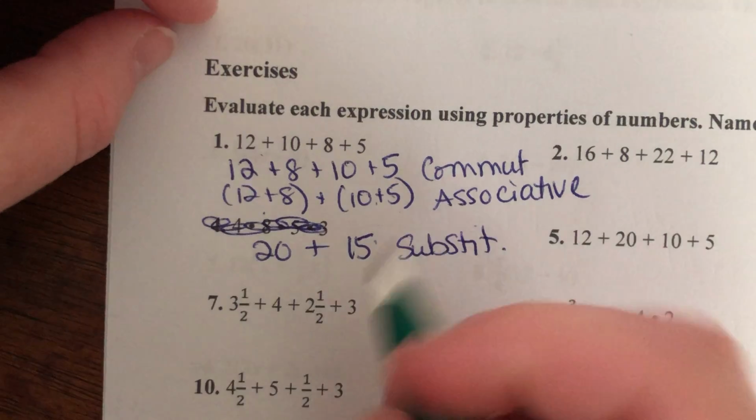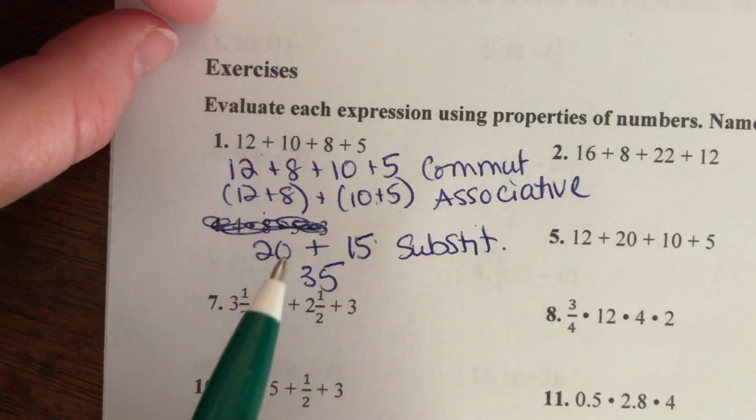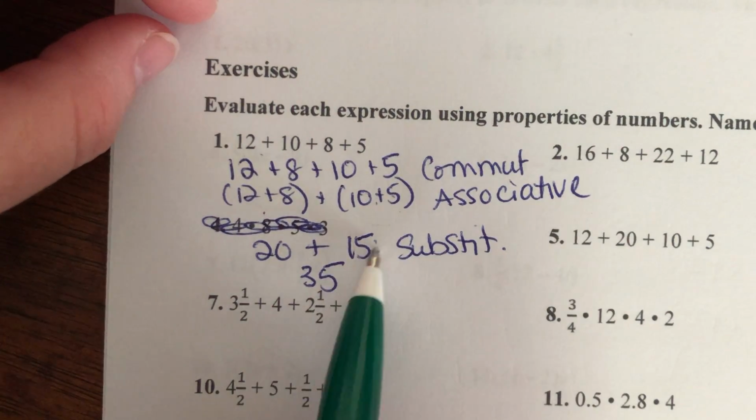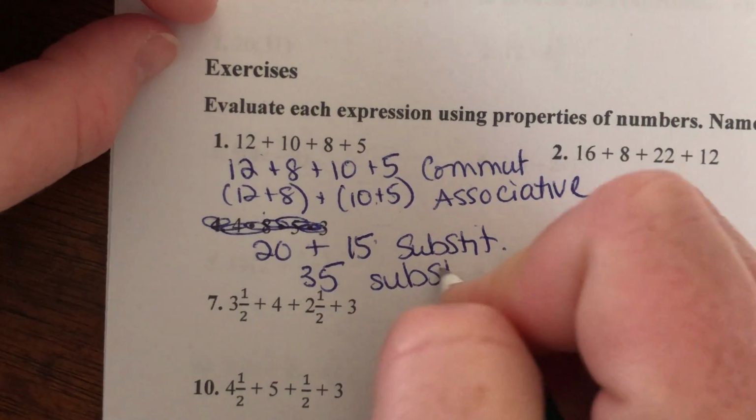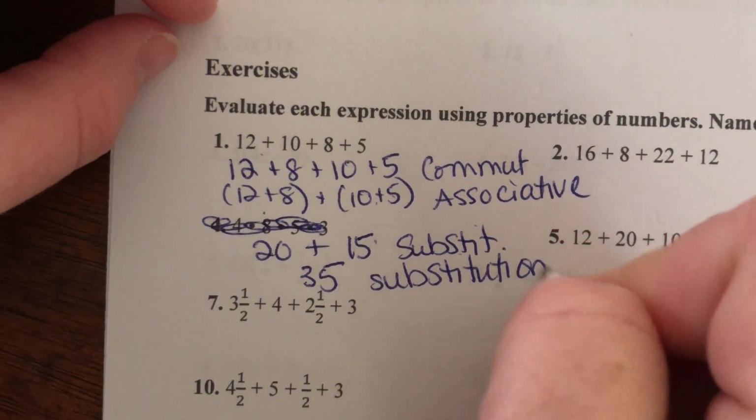And then again, 20 plus 15 is 35. Going from this step to this step, I just replaced 20 plus 15 with what it was equal to. That's substitution.